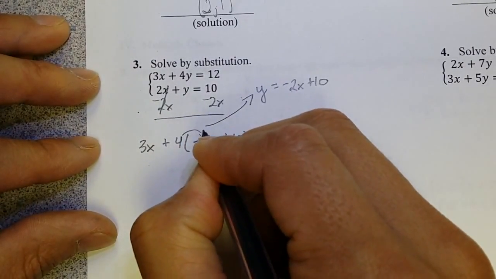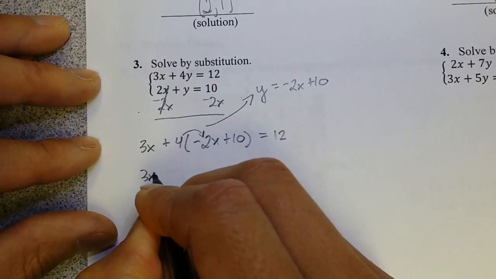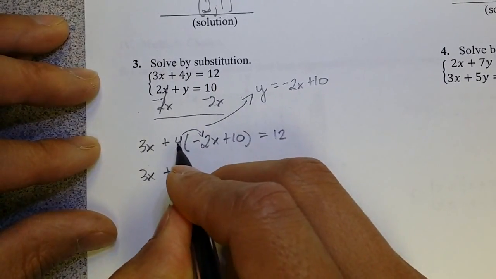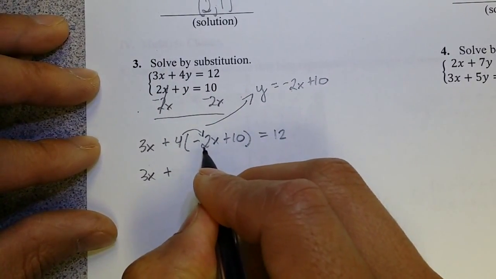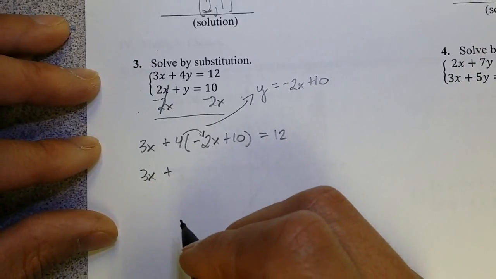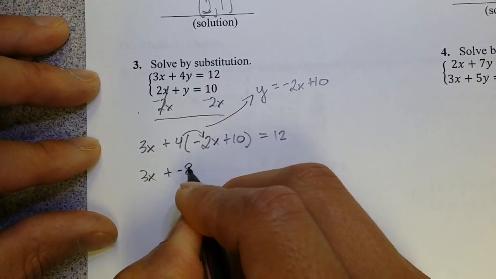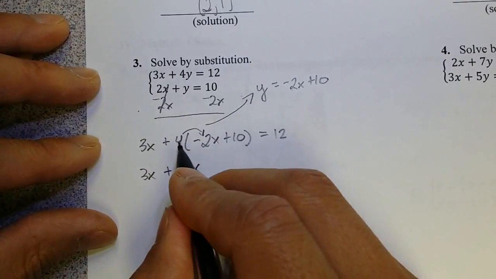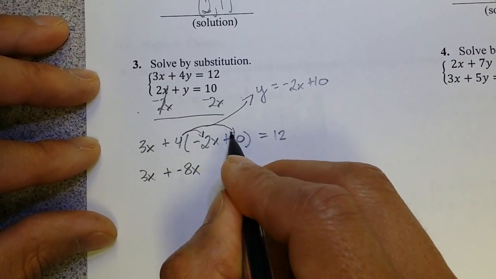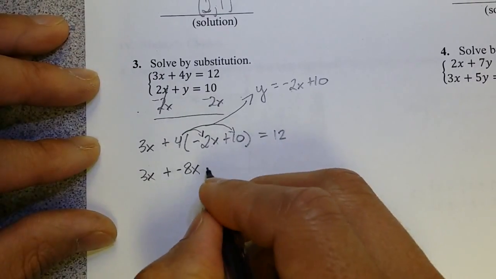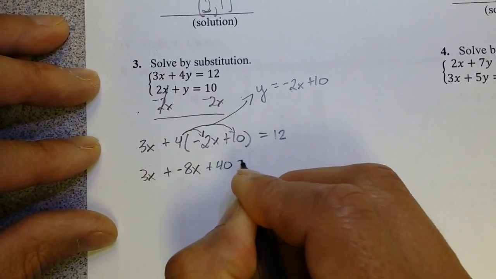So I'm going to distribute. First bring down the 3x. 4 times negative 2x, that's negative 8x. 4 times 10, that's 40.